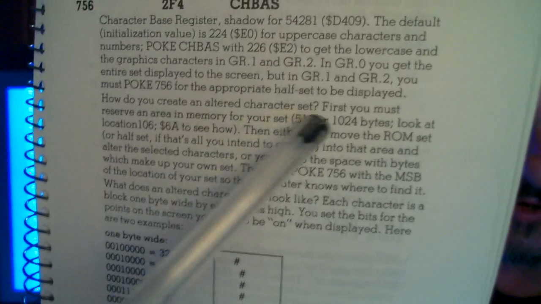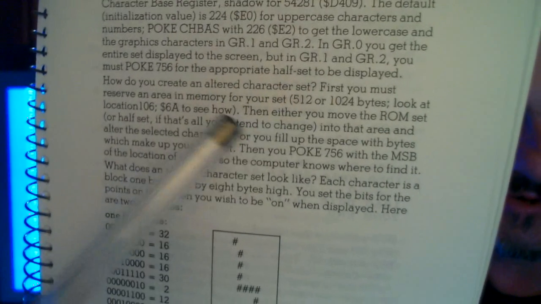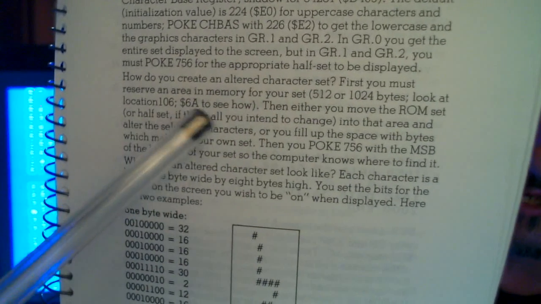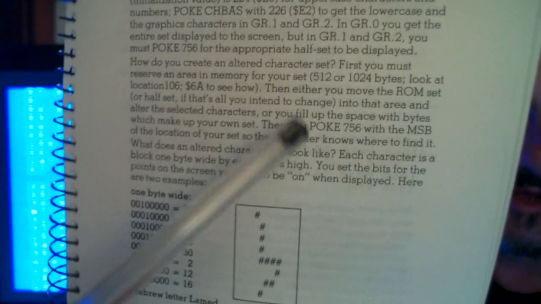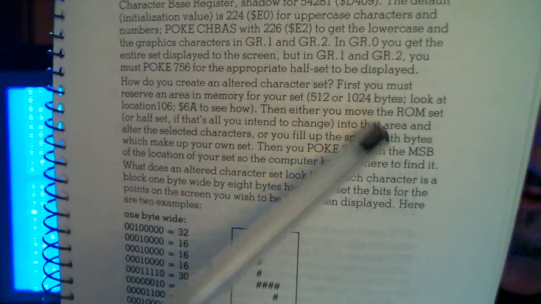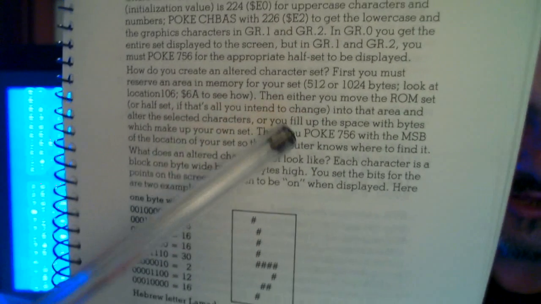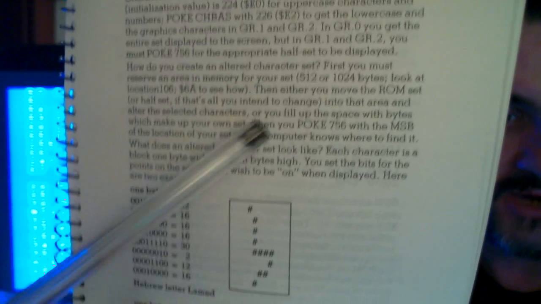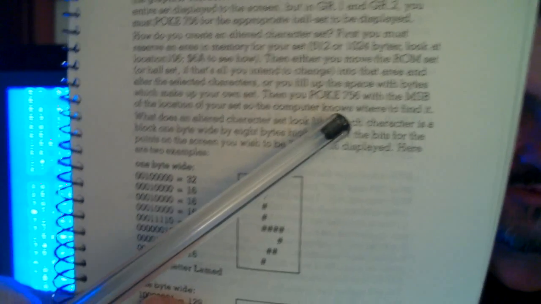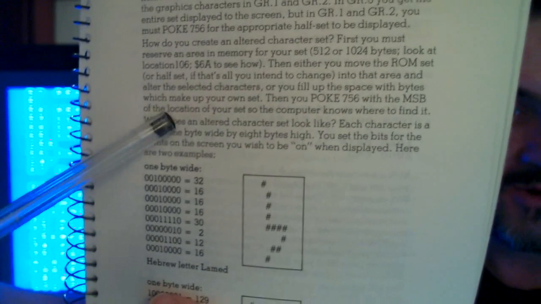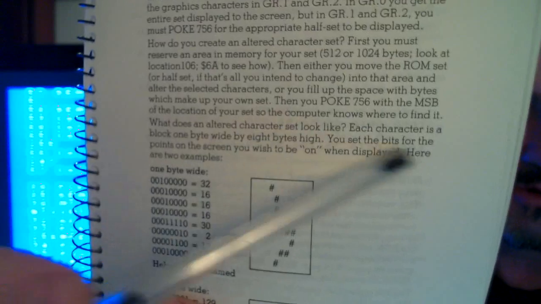How do you create an altered character set? First, you must reserve an area in memory for your set, 1024 bytes. Look at location 106. You saw us use that one earlier. Then either you move the ROM, which was done in assembly earlier, or half set if that's all you intend to change, into the area and alter the selected characters you see down there, or fill up the space with bytes which make up your own set. Then you poke 756 with the MSB, or the most significant byte of the location of your set, so that the computer knows where to find it. And that's basically what we're doing in this instruction.